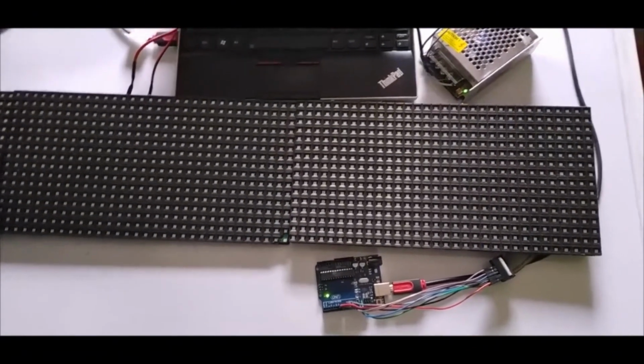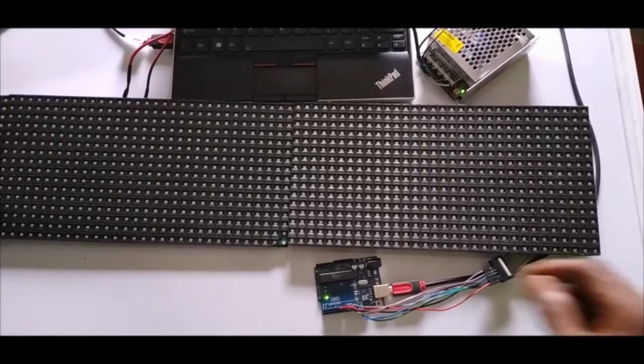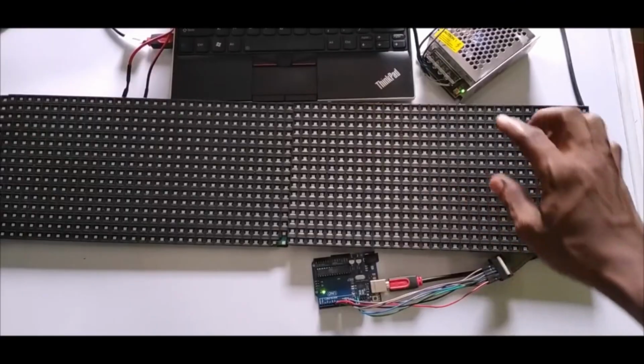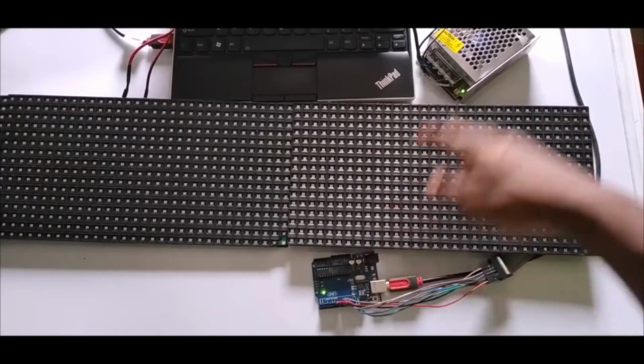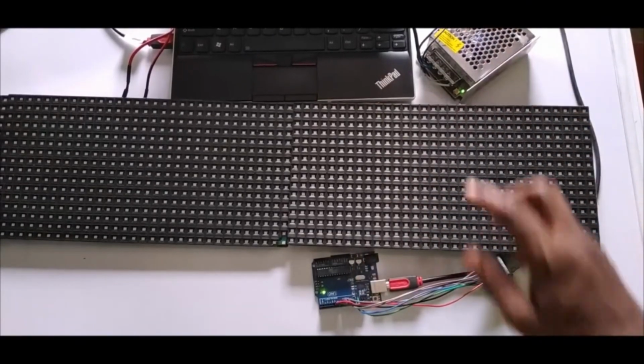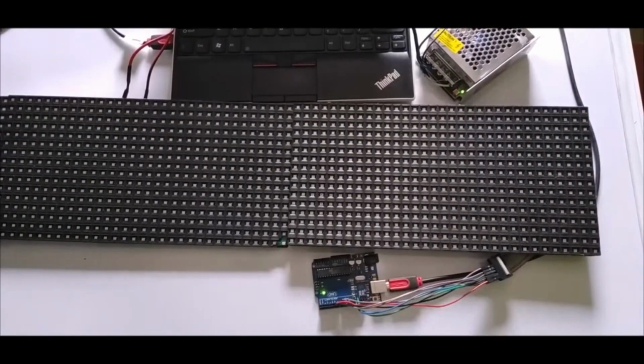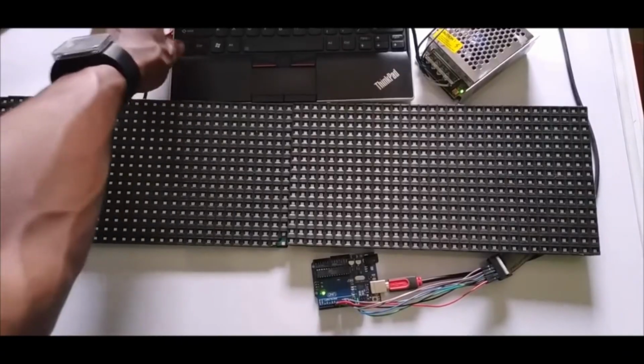But remember, after uploading the code, I will no longer connect the Arduino board to the computer. I will then connect the Arduino board to this 5V power supply, so that the 5V power supply will be supplying voltage and current to the board. So first of all, let me upload the code.